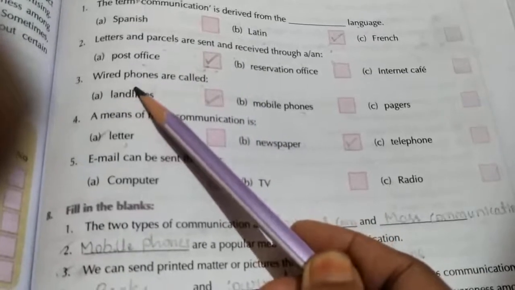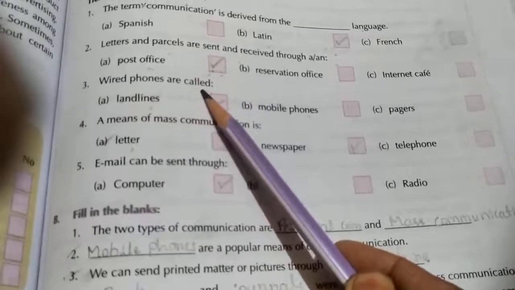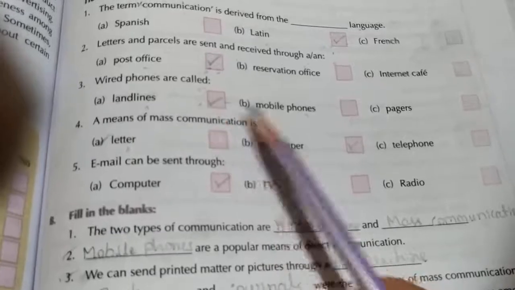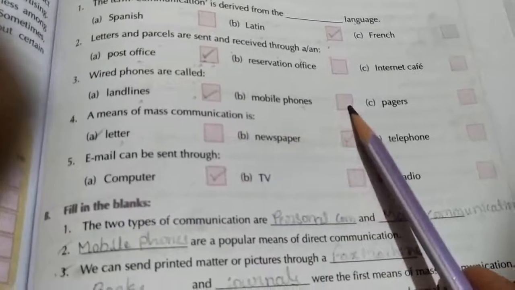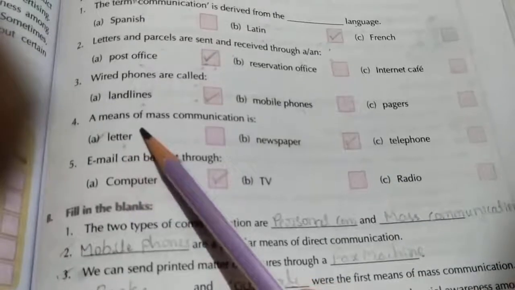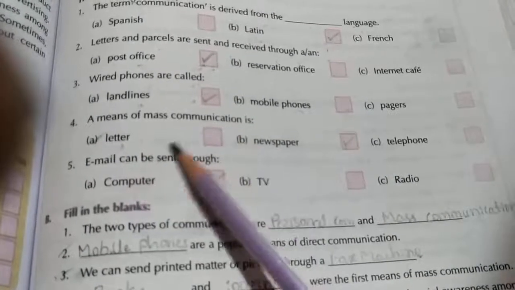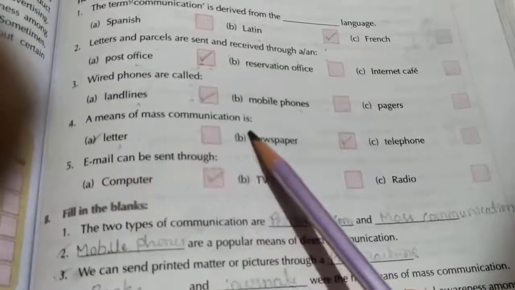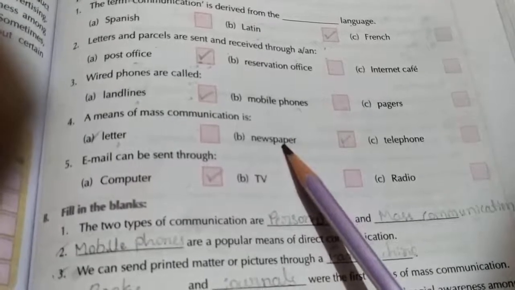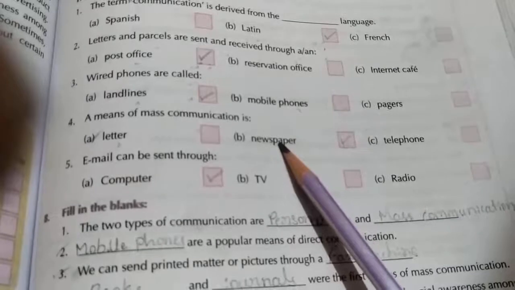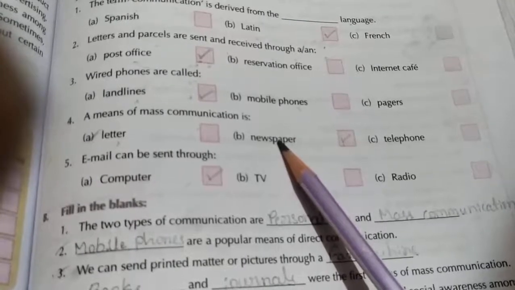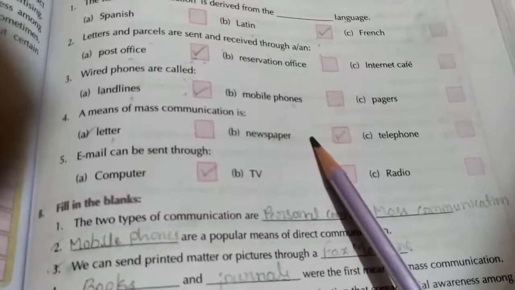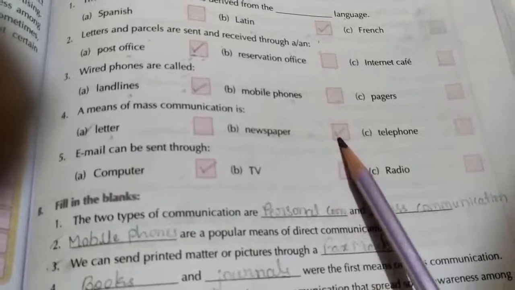Then third one, wired phones are called what? Landlines. Wireless phones, we call those mobile phones. So then fourth one, a means of mass communication. What is it? Letters, newspaper, telephones. See here, the means of mass communication, because so many people are involved here. At a time, more people read the newspaper. So we call that one mass communication.